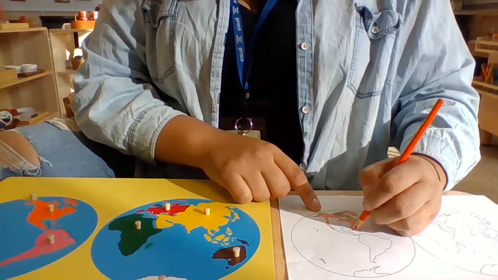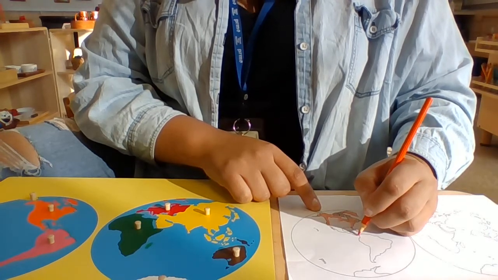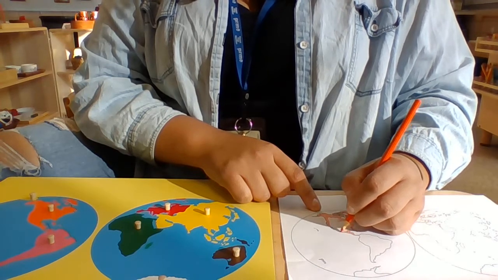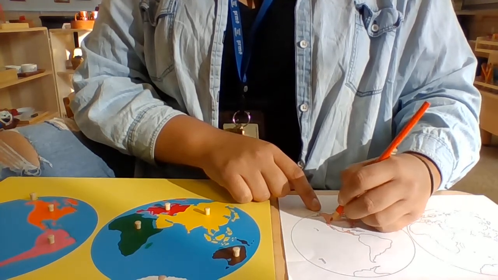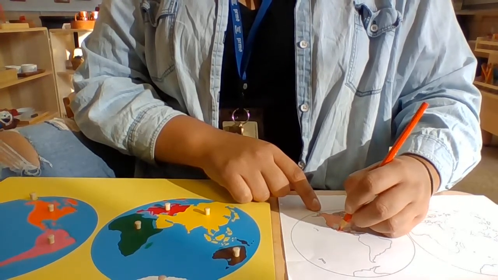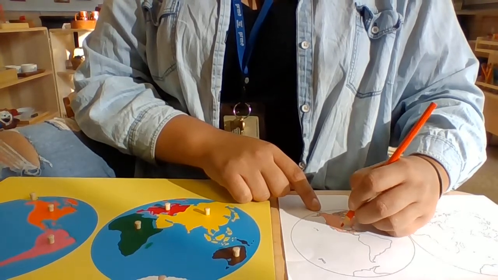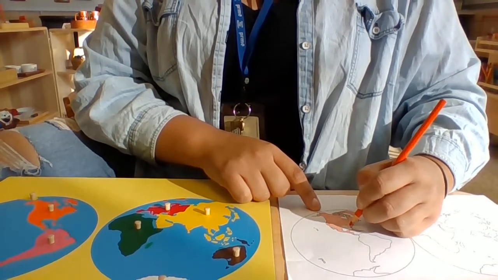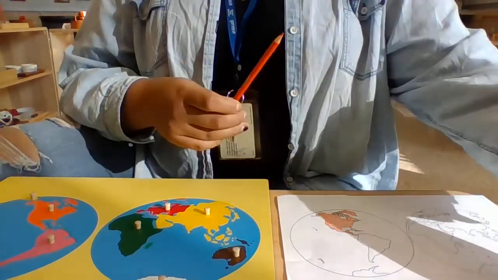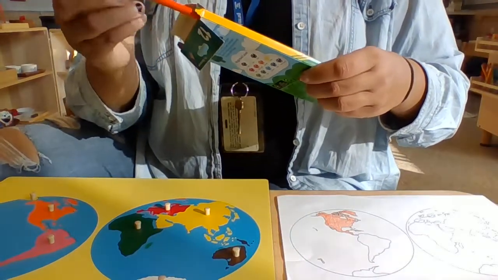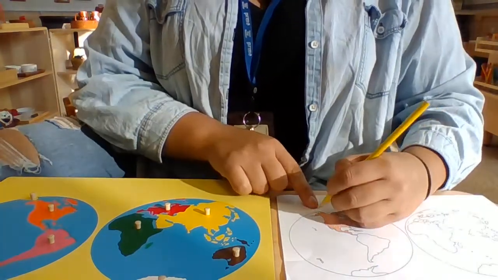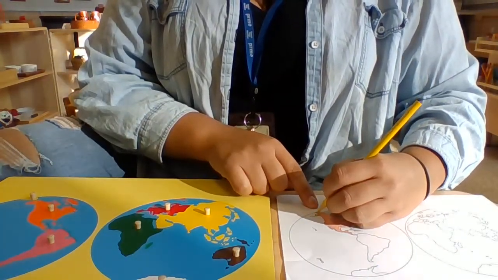I see some more islands here. Okay, there's my North America. Now I was going to color that little part of Asia yellow. There we go.